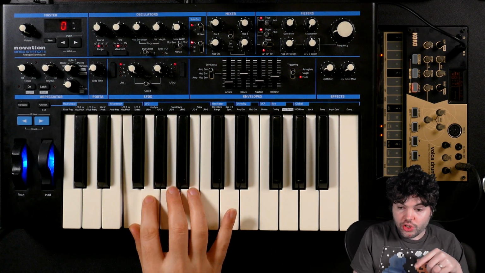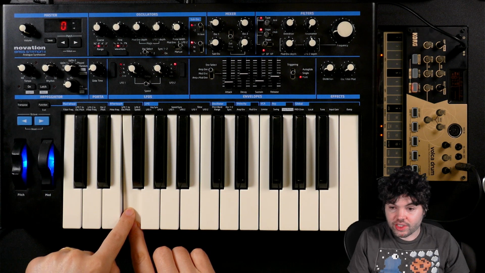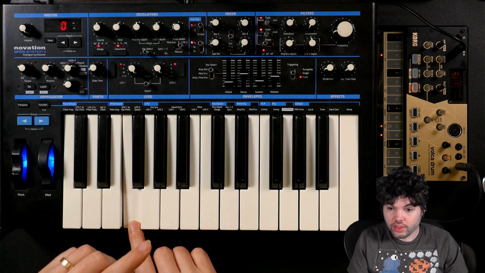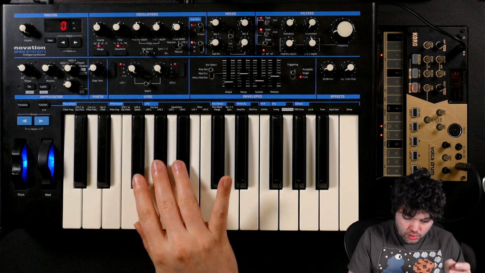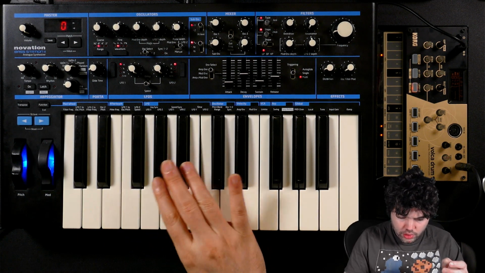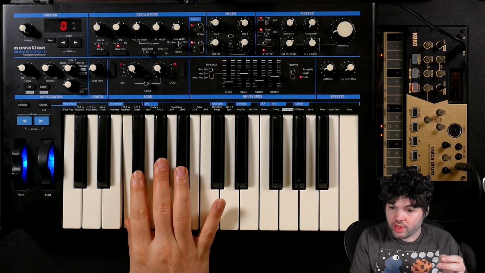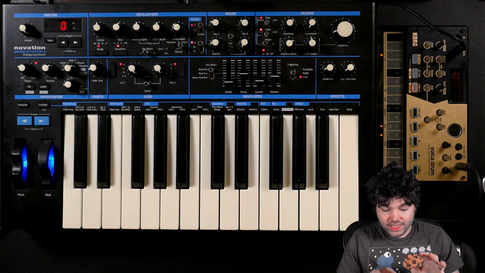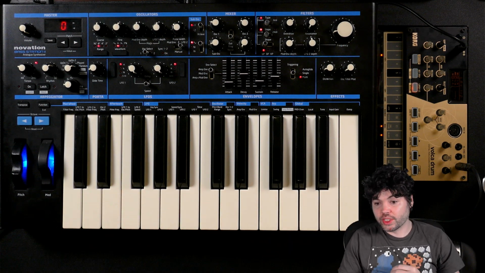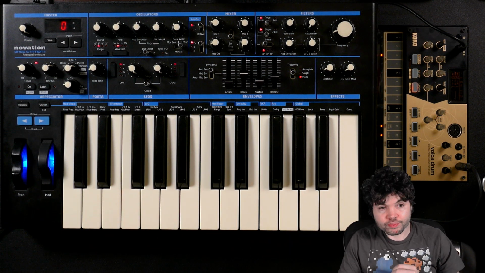So we can choose to add 4 flats to that. So how many flats? It had 1. Add 4 flats, now we've got 5. So that is the F Phrygian scale. And it's relatively straightforward to construct these things on the fly.